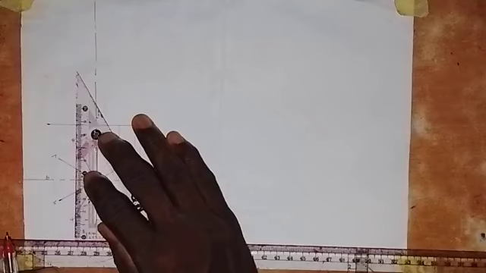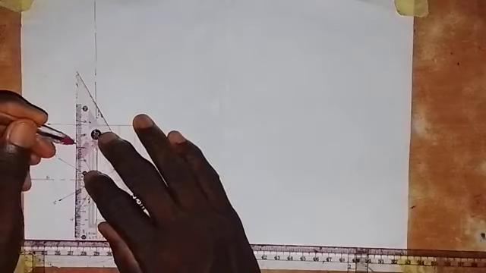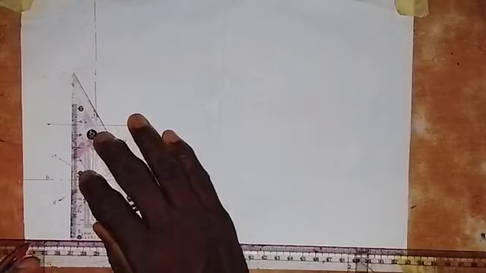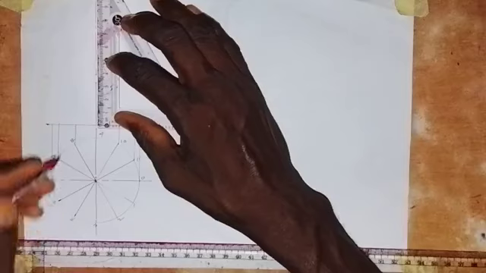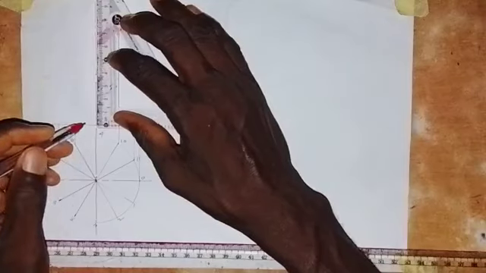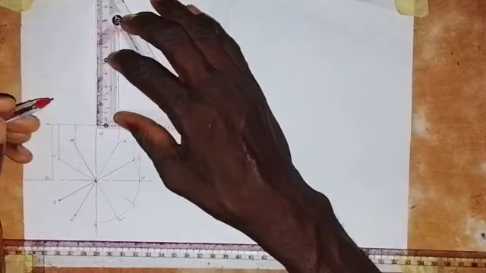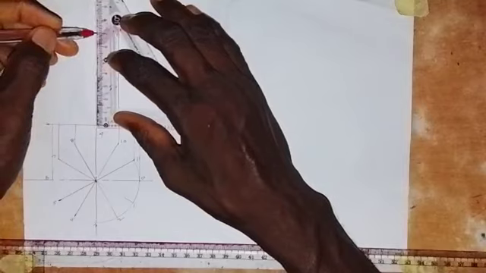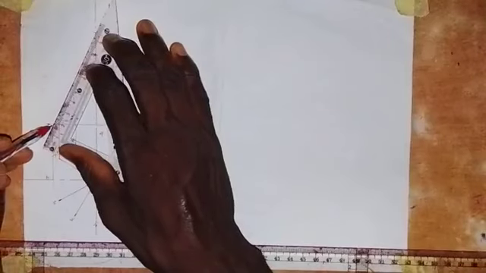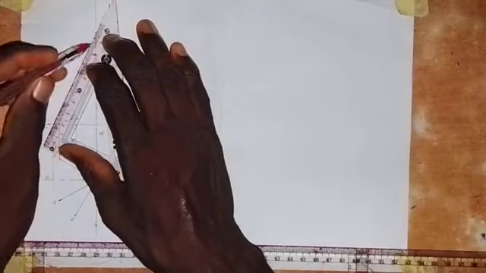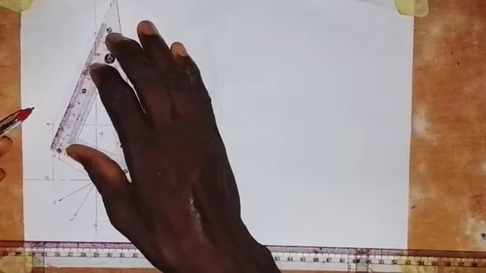So come to this point 8. It is meant for both 4 and 8. Draw a vertical line to touch the horizontal line. So from this point 7, for both 5 and 7, draw a vertical line. And come to this point 6 and draw a vertical line to touch the horizontal line. Then come to the center here. From this point, take the measurement of 70 millimeters up, which is the height of the cone. This is 70 millimeters. So all these points where the vertical lines touch the horizontal line, we connect them with the apex of the cone like this, okay?